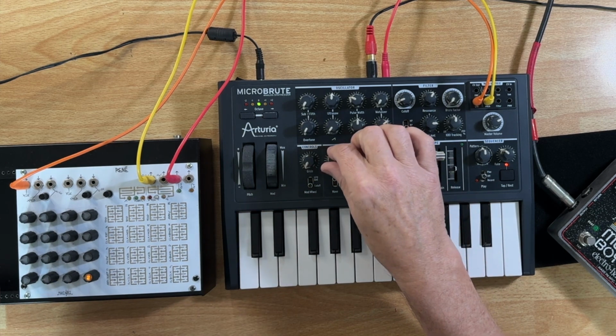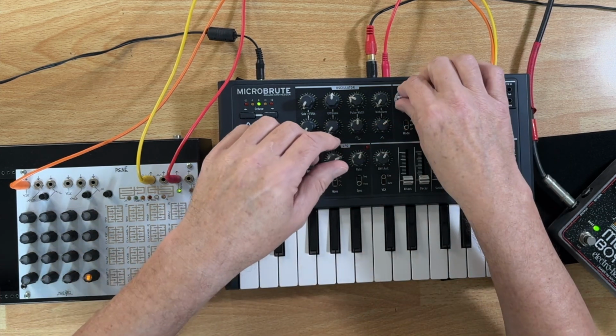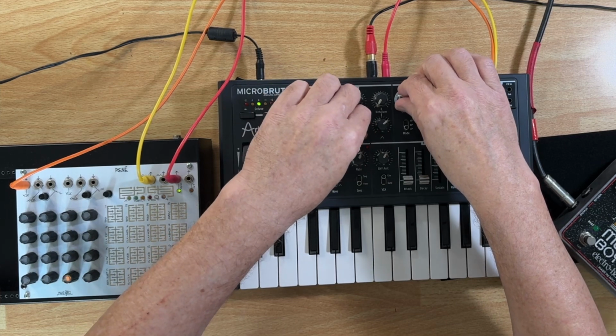We can be playing along it, and we can be playing with the synthesizer controls.